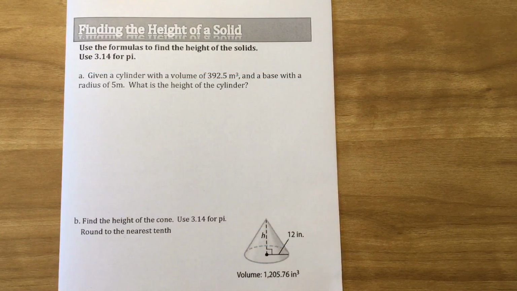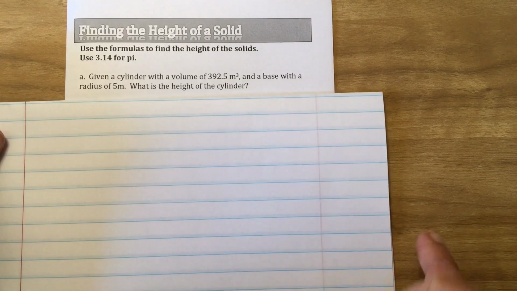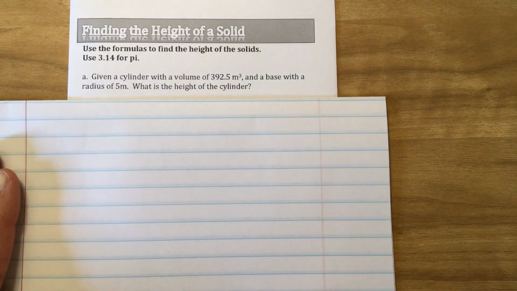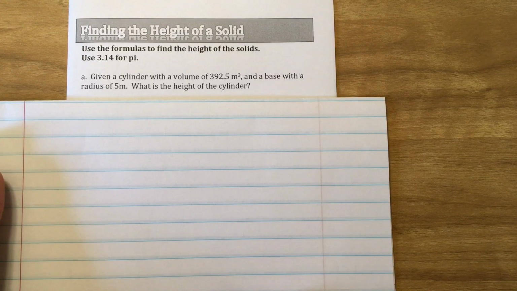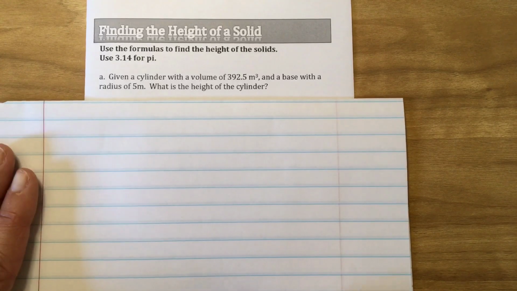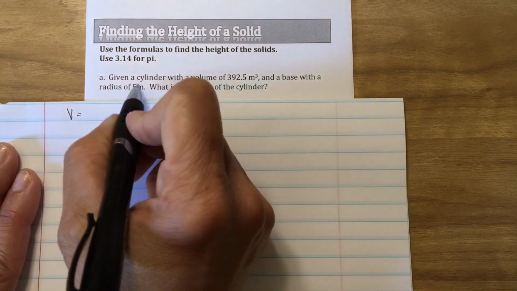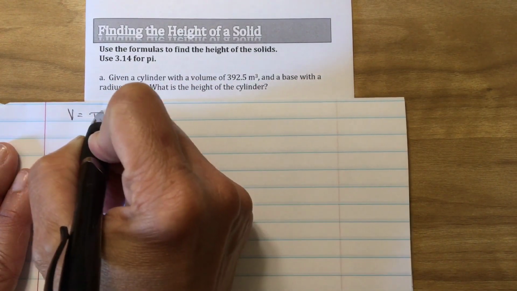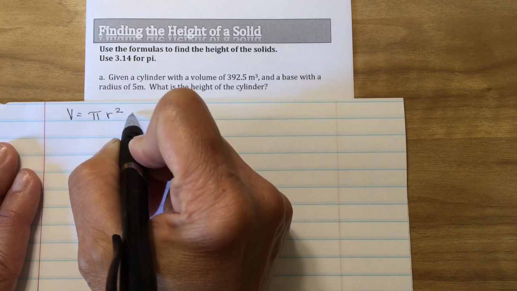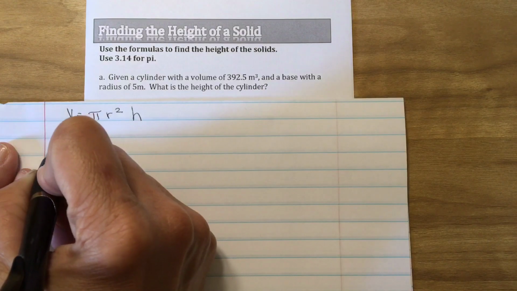Finding the height of a solid. Use the formulas to find the height of the solids. Use 3.14 for pi. So the first problem here asks, given a cylinder with a volume of 392.5 meters cubed, and a base with a radius of 5 meters, what is the height of the cylinder? So let's start out with what is our formula. The formula is the base area, which is pi r squared, times the height of the cylinder.